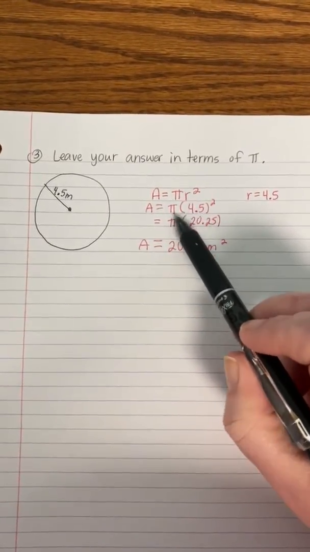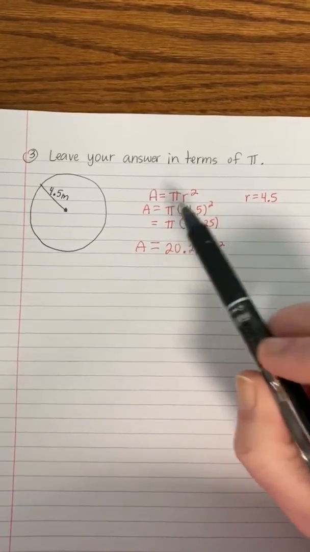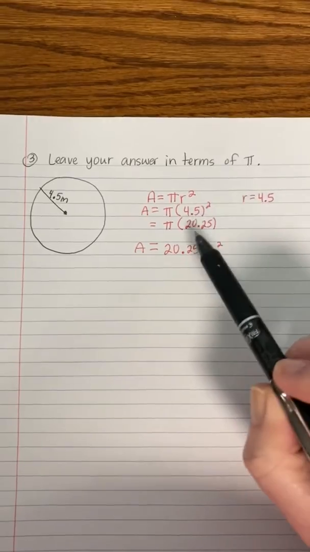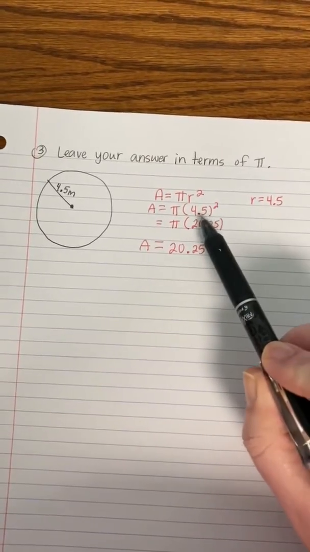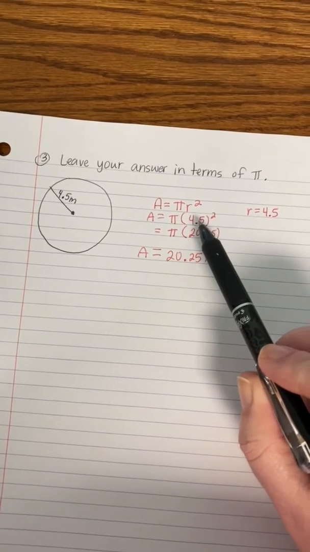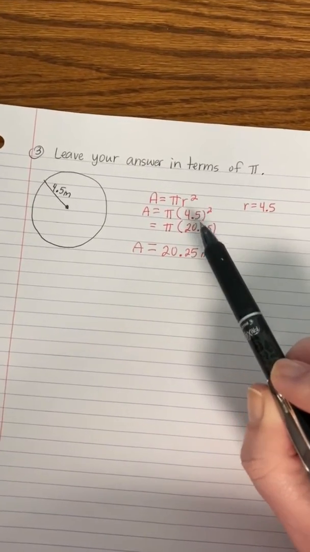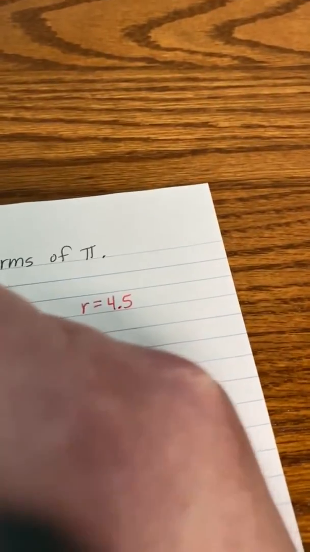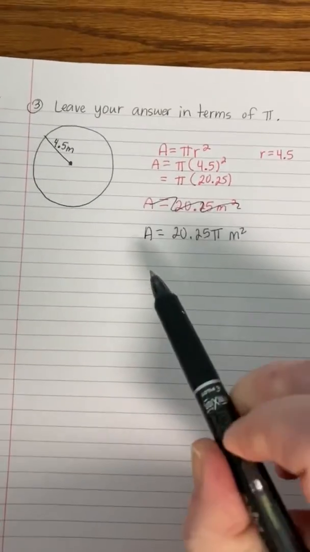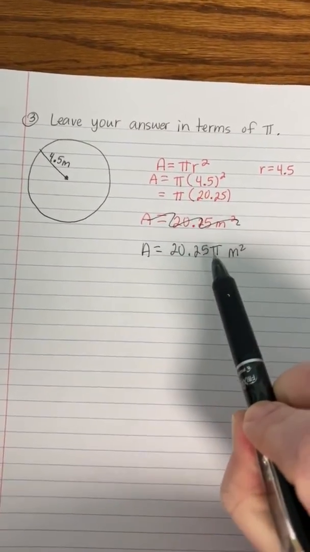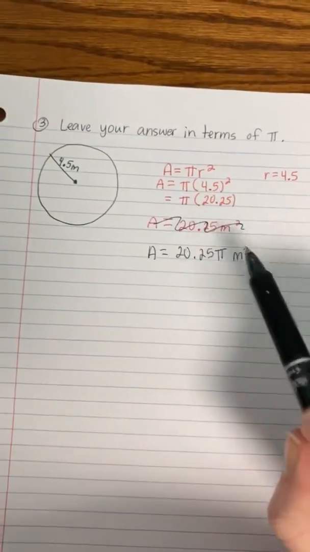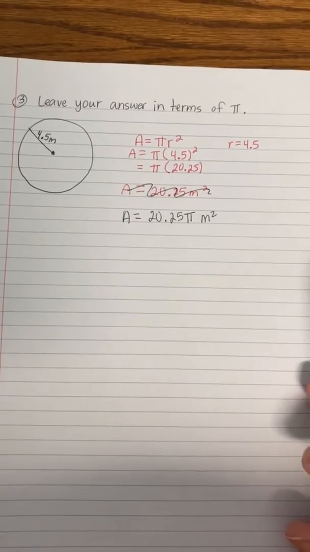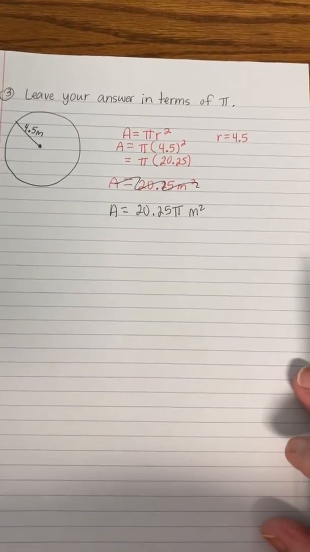All right, so I'm going to leave pi as just the symbol. I'm not going to replace it this time because it says leave it in terms of pi. I'm going to replace r with 4.5. And then all I have to do on this one is just take 4.5 squared. That's the only math I have to do, which turns into 20.25. And then your final answer, let me fix it real quick, should be A equals 20.25, and then just the pi symbol, and then we're in meters this time, meters squared. So that's all you have to do on that one.